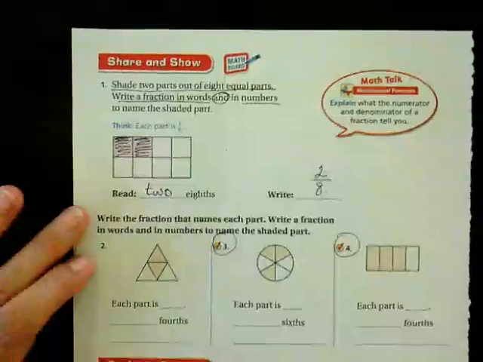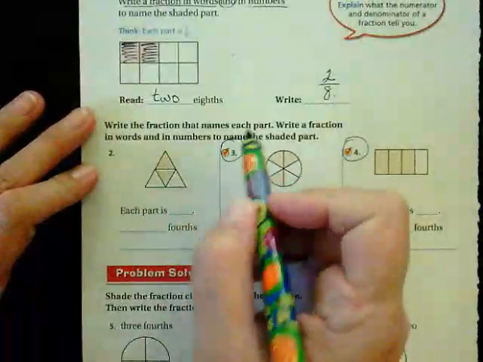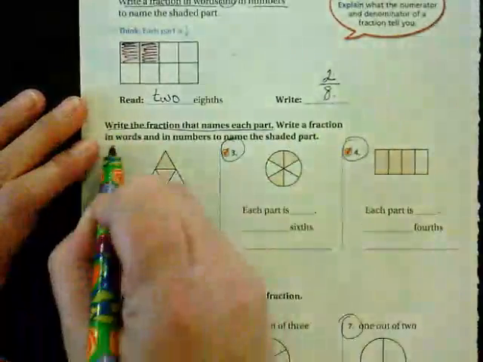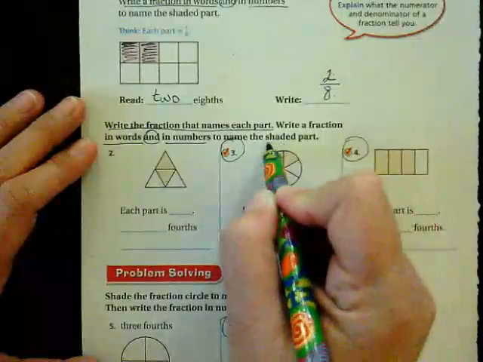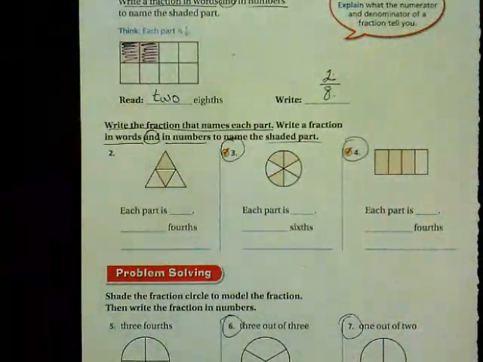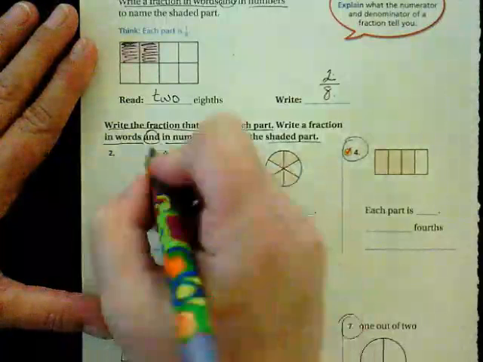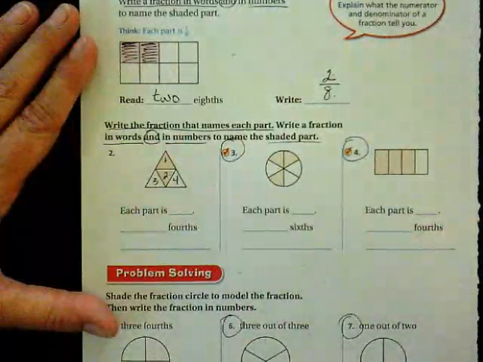Let's do another one. We're looking at number 2. First, we need to write the fraction that names each part. Write the fraction. Then, write a fraction in words and in numbers to name the shaded part. Okay, so we have a couple of things that we need to do here. First, we need to figure out how many parts are in each shape. So I have 1, 2, 3, 4. I'm going to write the numbers. I have 4 little triangles in my big triangle.